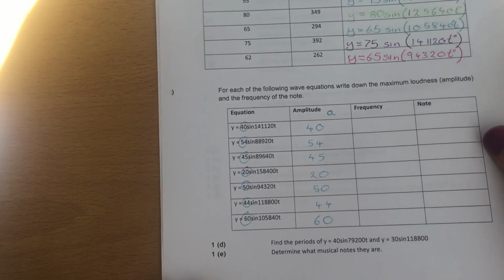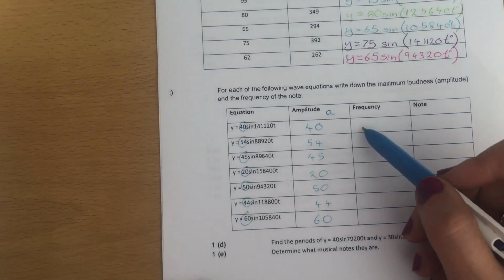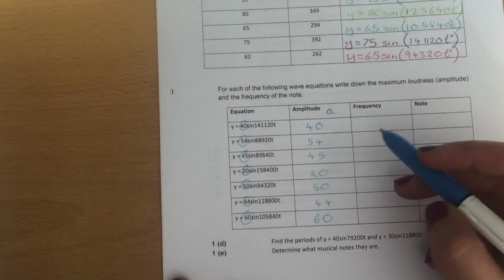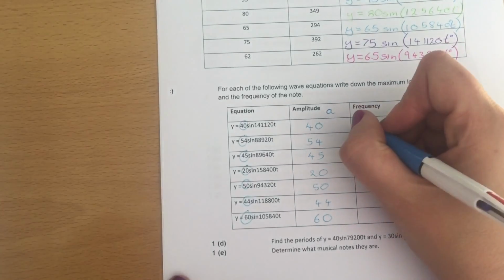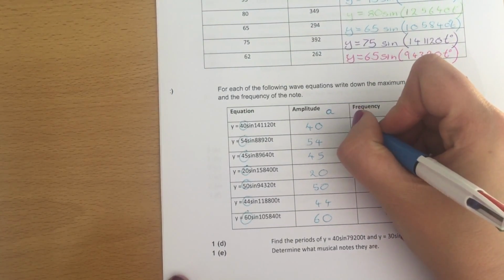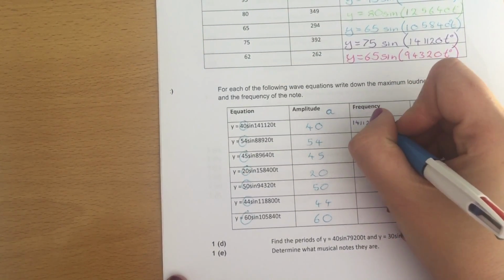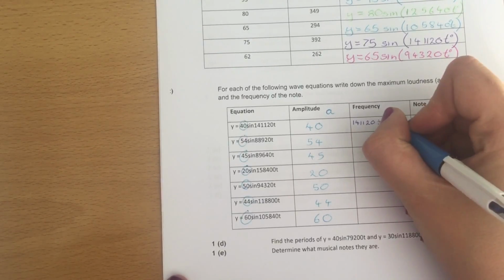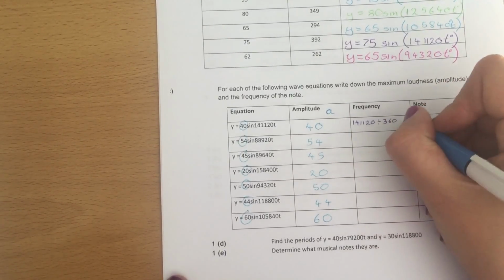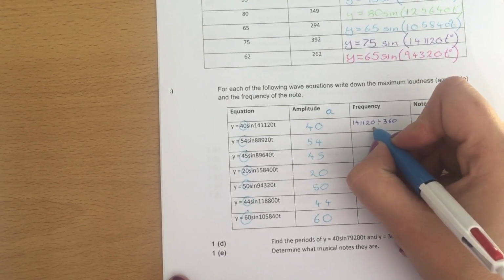So for something like this, what we're going to want is 141120 divided by 360, and that will give us our frequency.